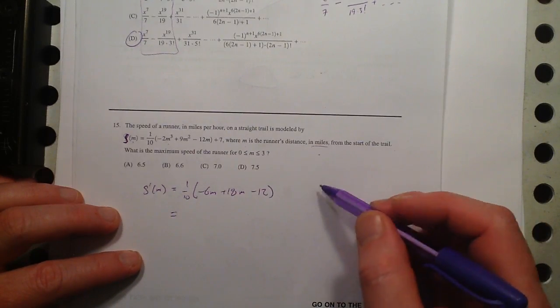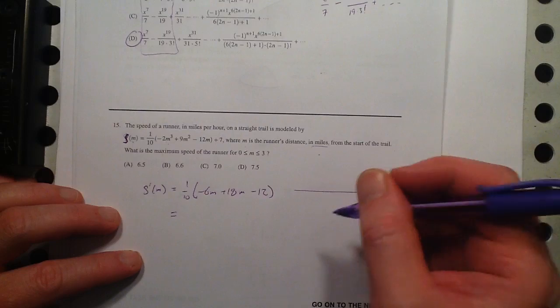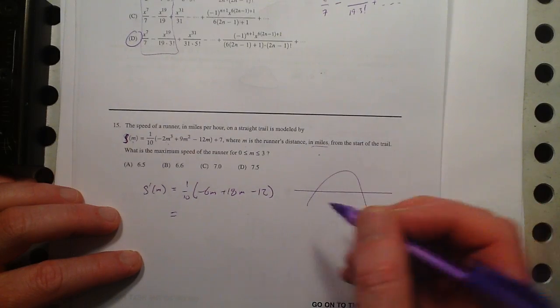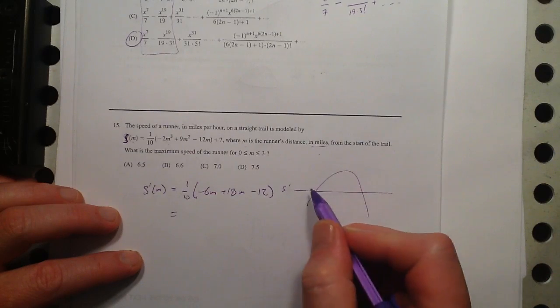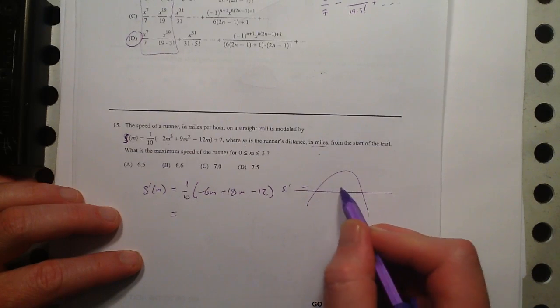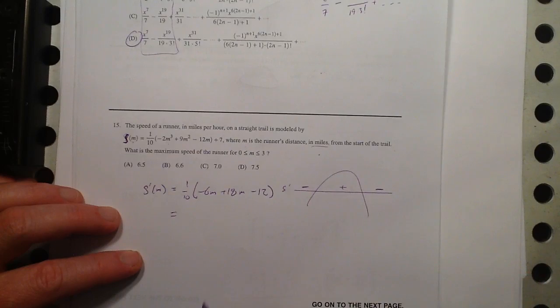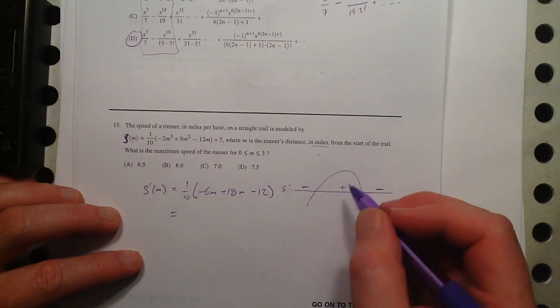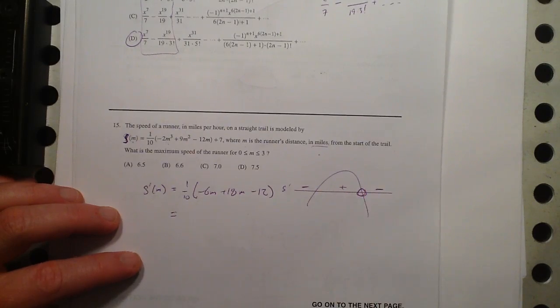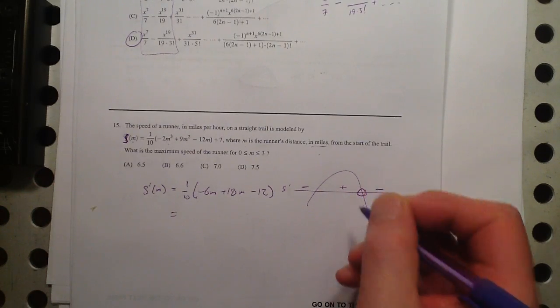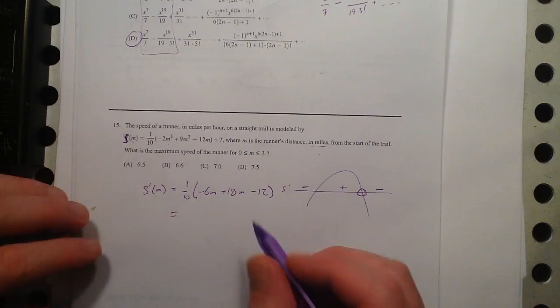This is an upside down parabola, so my S prime sign chart is going to go from negative values to positive values to negative values, and we want to know when it's a maximum, and that's the second one. We're definitely looking for the bigger of the two zeros.